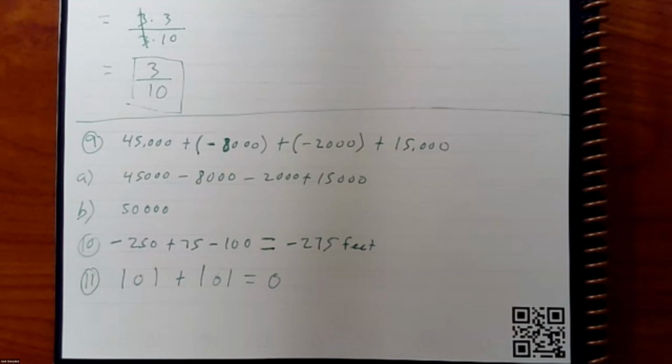Okay. Let's work on 1 through 7 with no calculators, because we're trying to learn the ideas behind the signs.